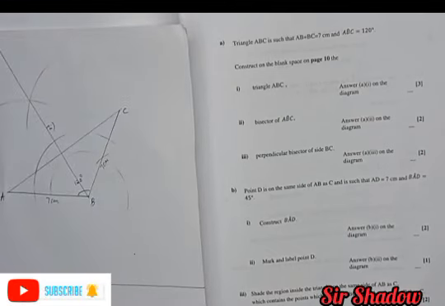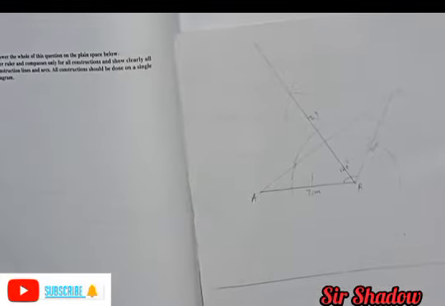Item 3 said construct on the blank space on page 10 the perpendicular bisector of side BC. If it's perpendicular bisector, you have to draw 90 degrees. That's perpendicular. You know that the perpendicular can also be called normal. The perpendicular bisector is the line which divides the side equally. So we have to divide. How to divide?